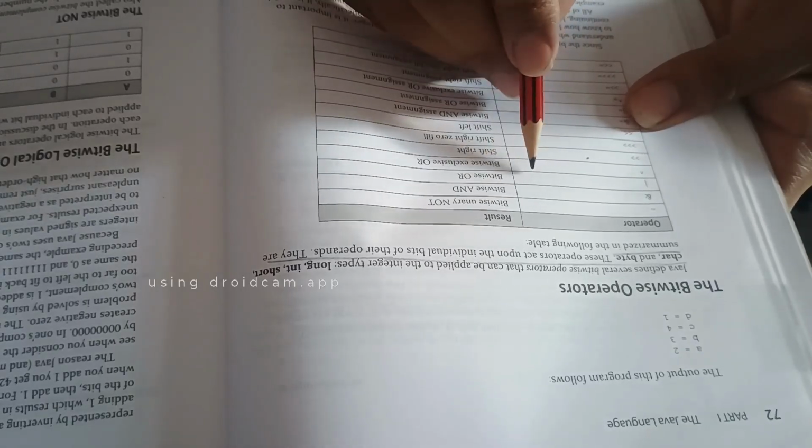This is bitwise unary not. This is bitwise and, and then we have bitwise or, bitwise exclusive or, right shift, right shift zero fill, left shift. Then we have bitwise and assignment. Then we have assignment zero fill left assignment.